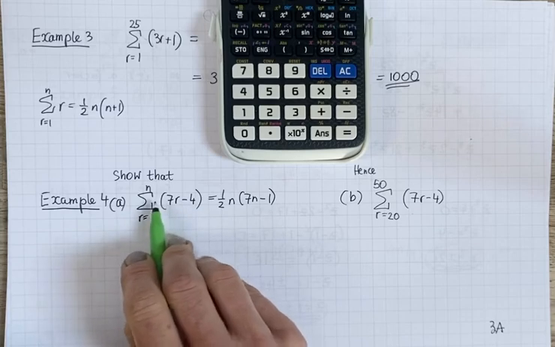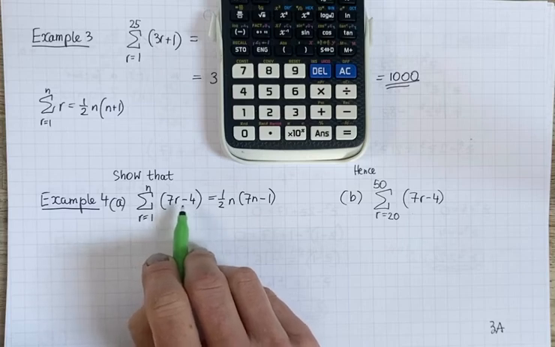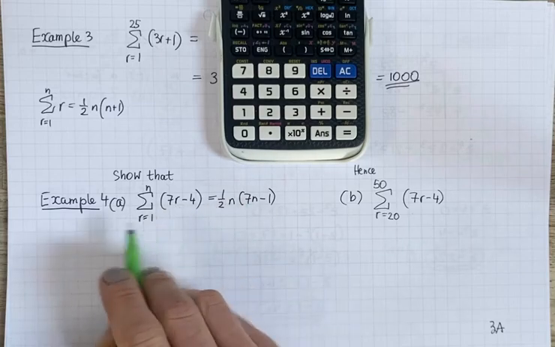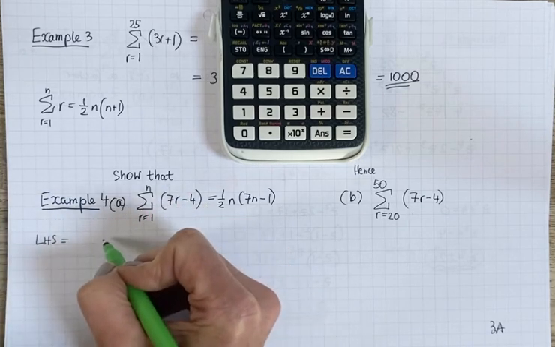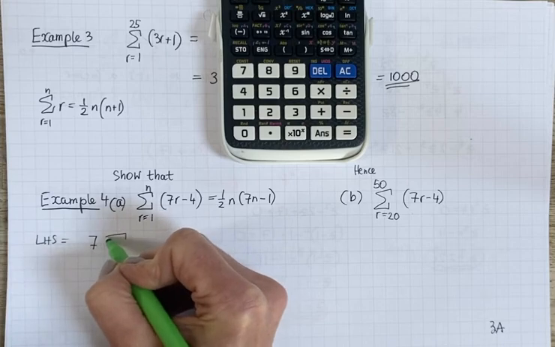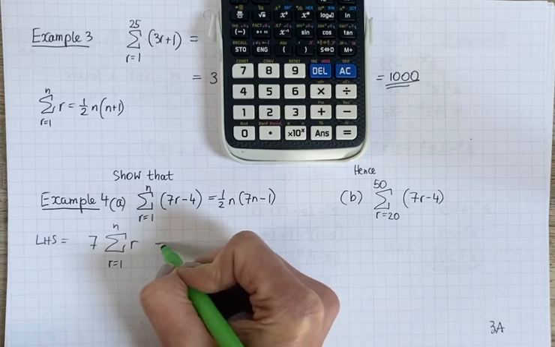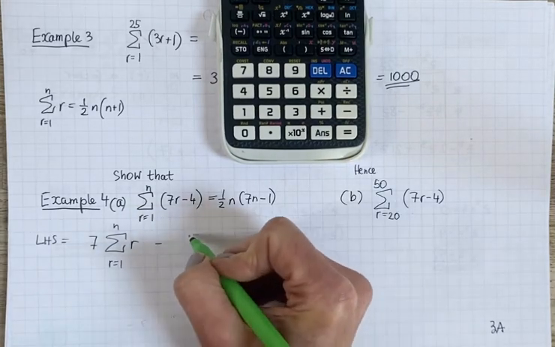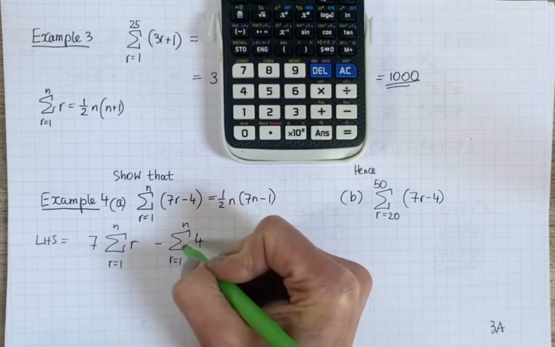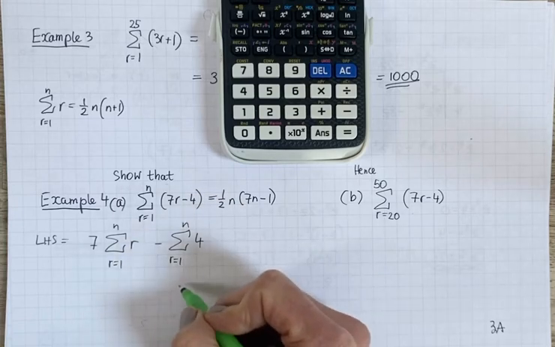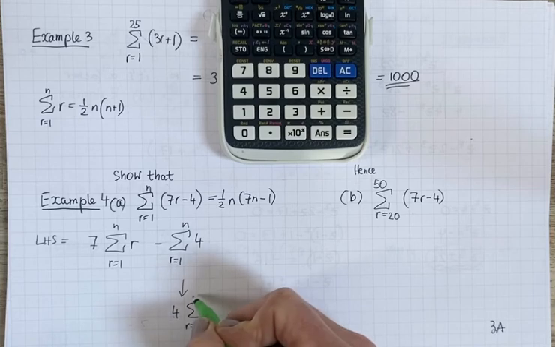Show that the sum of n terms from 7 with the nth term rule 7r minus 4 is equal to this expression. So you're going to start from the left hand side, and I'm going to split it straight away into 7 lots of the sigma from r equals 1 to n of r, minus, now I like to write this one as the sum of n lots of 4, rather than, you might choose to do it as 4 lots of n lots of 1s.